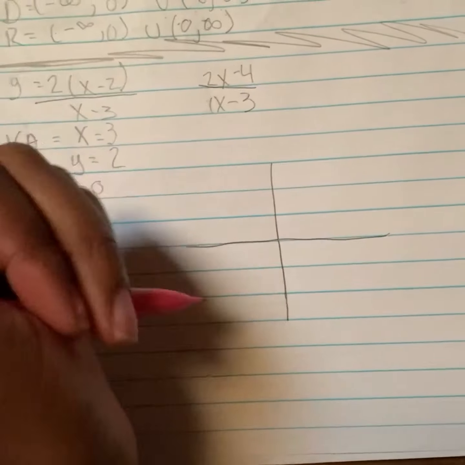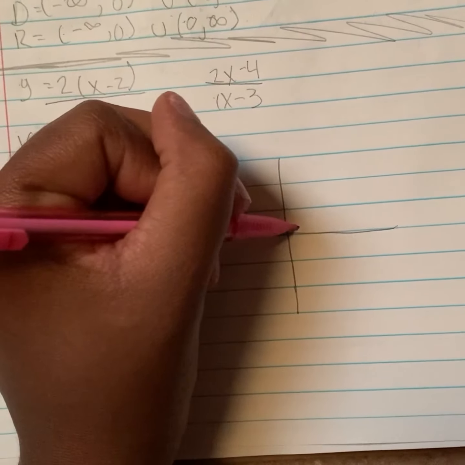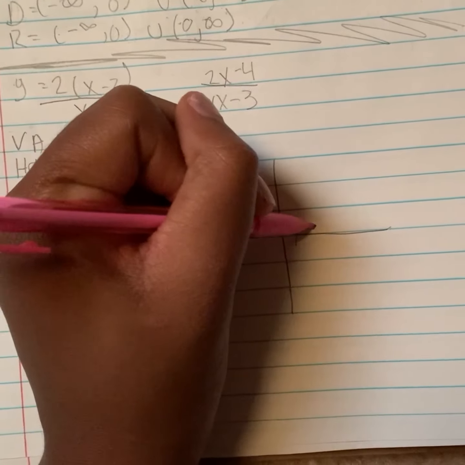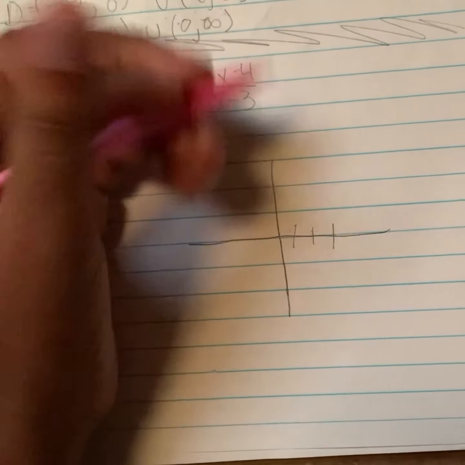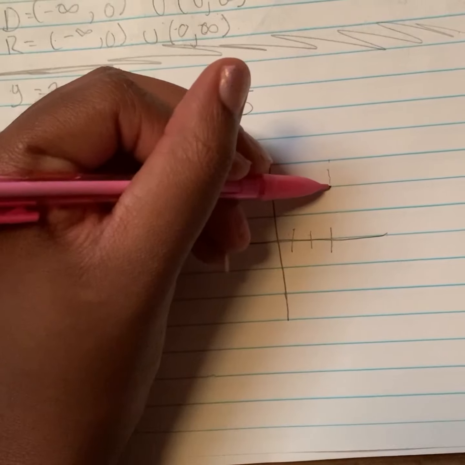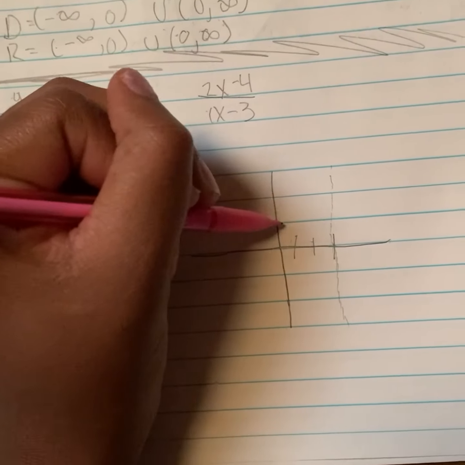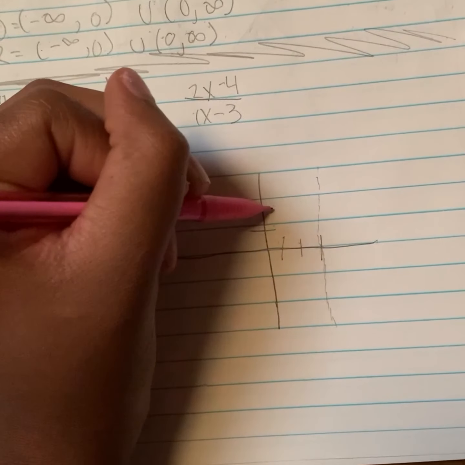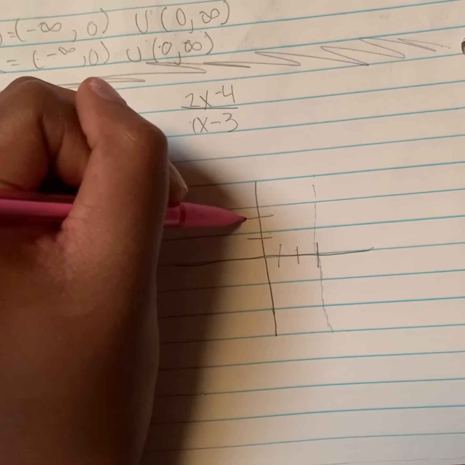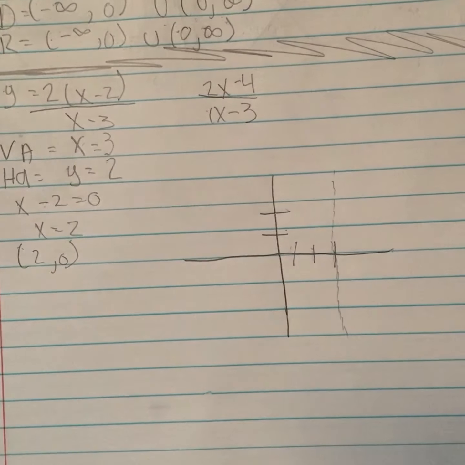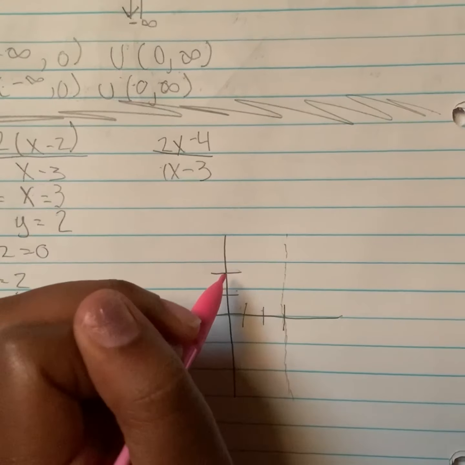So, okay, we would have it to 3. And our y-intercept would be 2. How would I plot that? Okay.